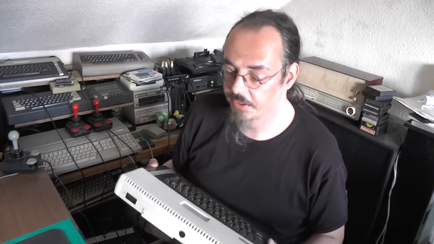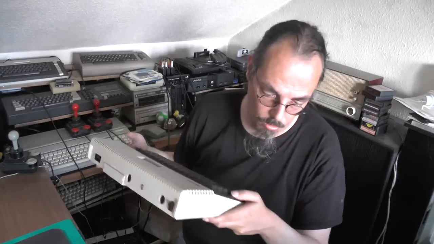The Atari does scroll horizontally and vertically, but not as smooth as the Commodore 64. The Commodore 64 also always uses a 320 by 200 raster for scrolling, even if it's in multicolor mode. So you have sub-pixel scrolling. This only scrolls on a pixel base.